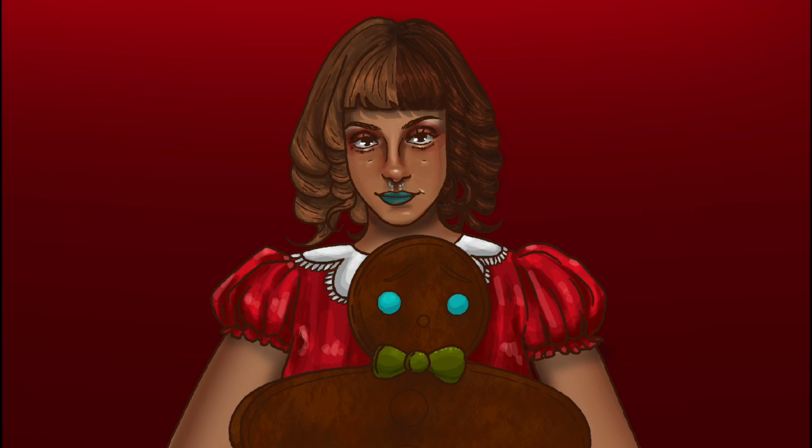So what I'm doing right now is color dropping the colors from the images of the gingerbread man from the music video, and just adding it back to the gingerbread man.